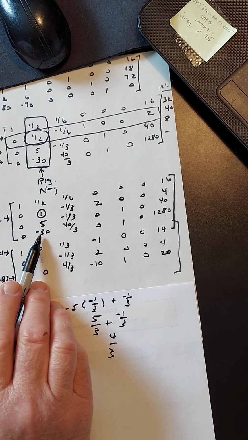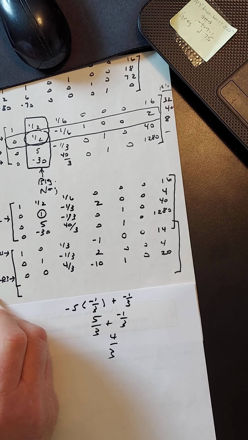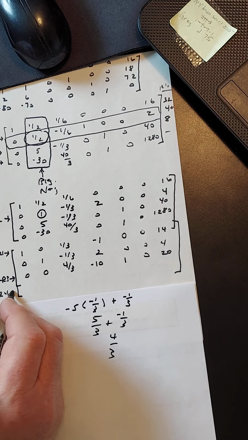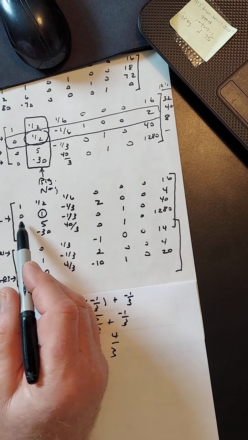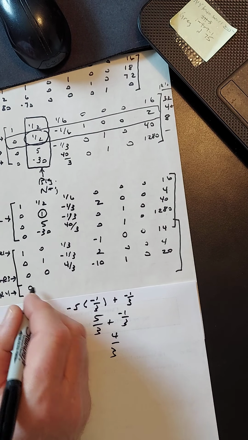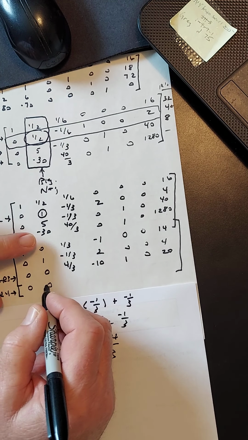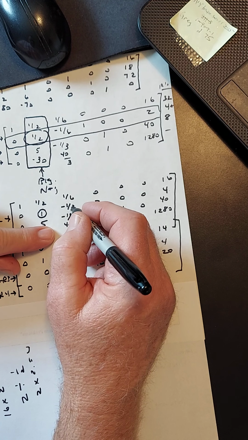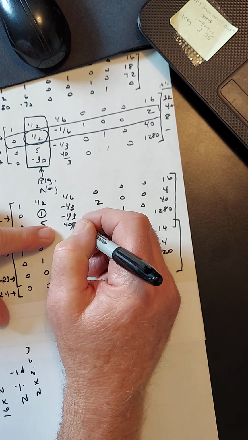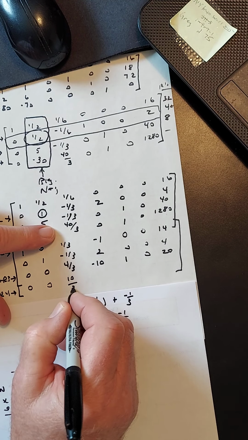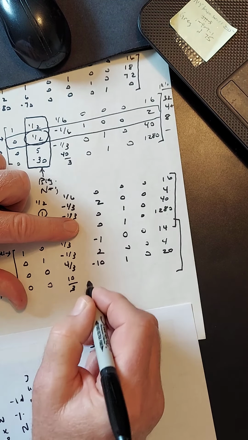Now I'm going to go back and get a 0 where the 30 is using the 1, so I'm going to take 30 times row 2 plus row 4. Things are right. This should finish us up. 30 times 0 is 0, plus 0 is 0. 30 times 1 is 30, plus -30 is 0. 30 times -1/3, that's -30 over 3, plus 40 over 3 is 10 over 3. 30 times 2 is 60, 60 plus 0 is 60.